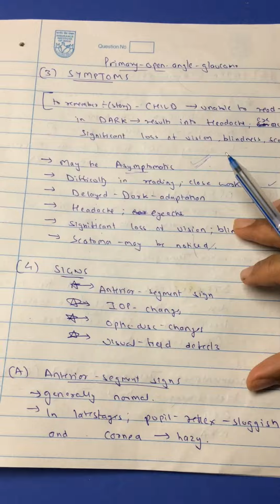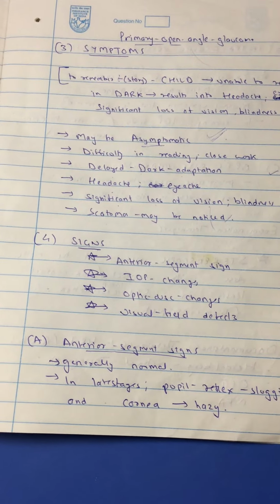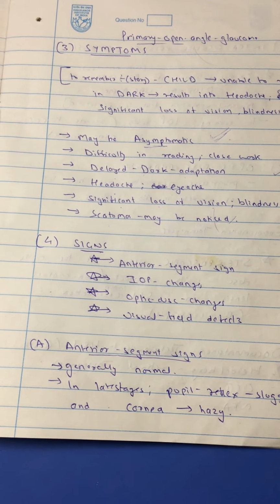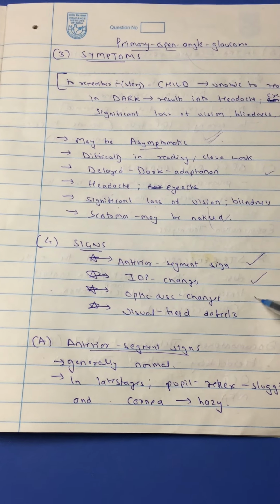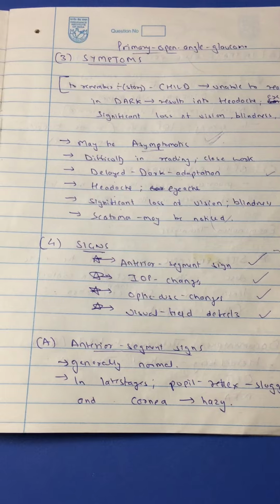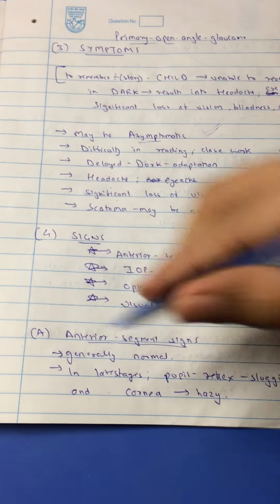Okay, so now we talk about the signs. There are four main categories in which we have described the signs. First is the anterior segment sign, then there's the IOP changes, there's the optic disc changes, and there's visual field defects. Those are the four main changes. So first we'll talk about the anterior segment sign.